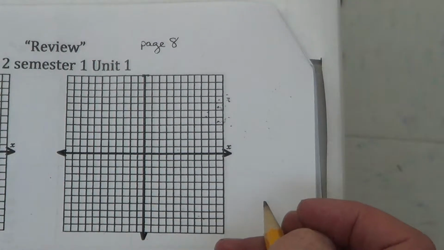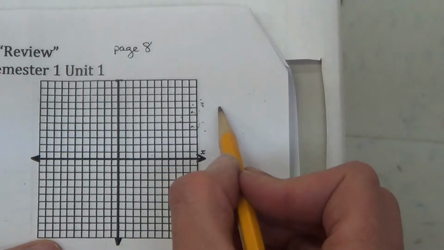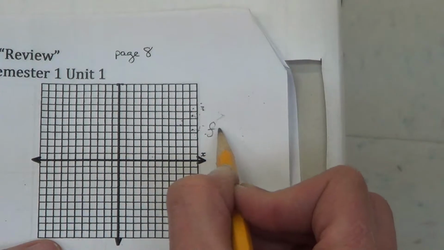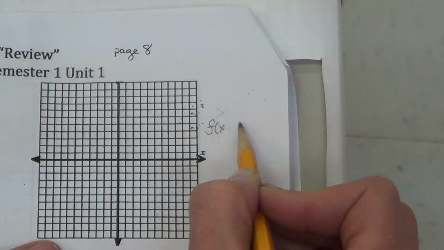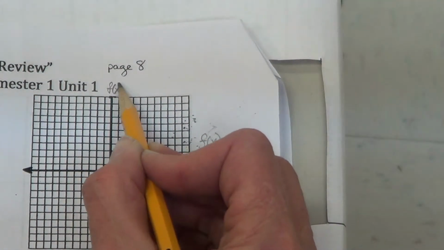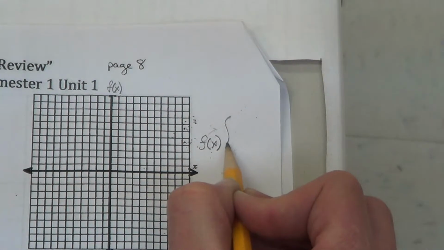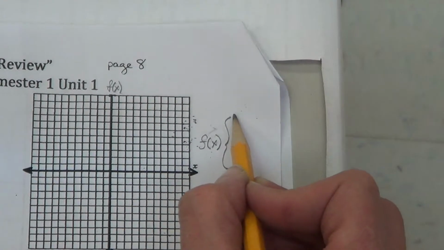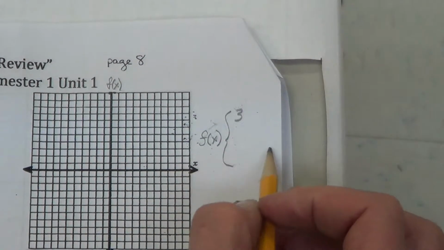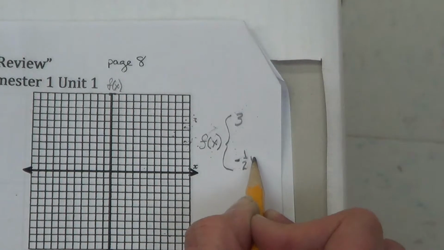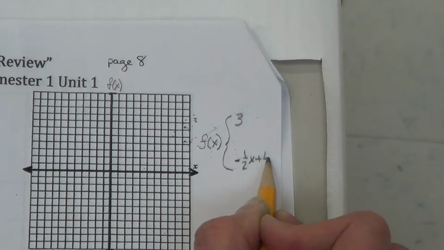A piecewise graph is really what it says. It's pieces of graphs. So we have our y, or our function of x-axis, which would be right up here. You can also label it as y. And then we take the pieces off of there, and we might have, let's say 3 and negative 1/2 x plus 4.